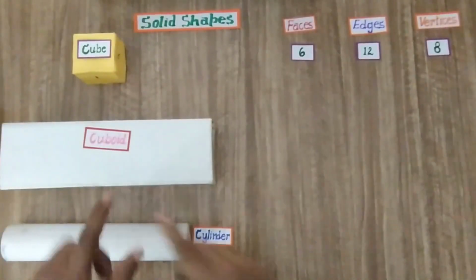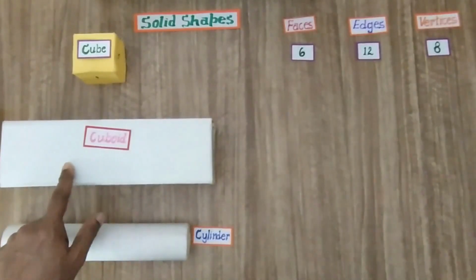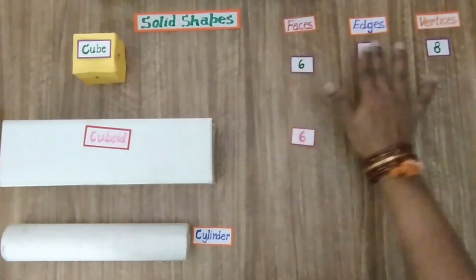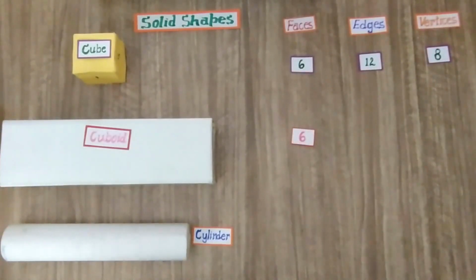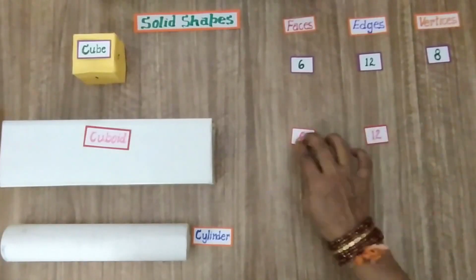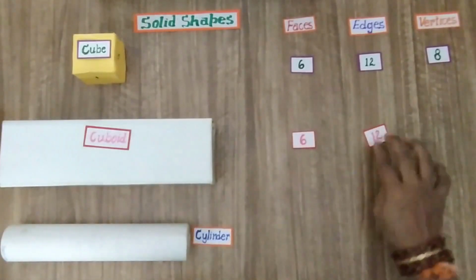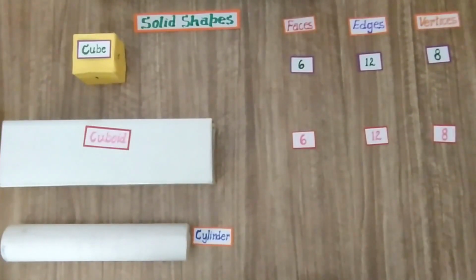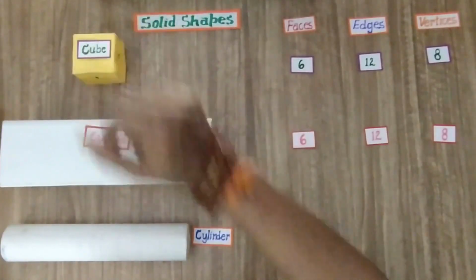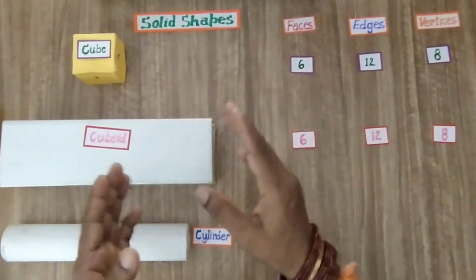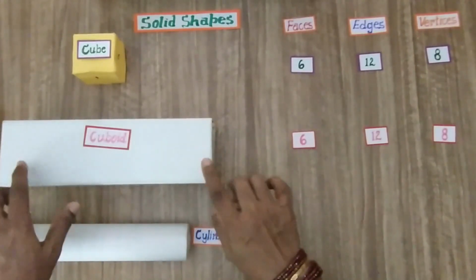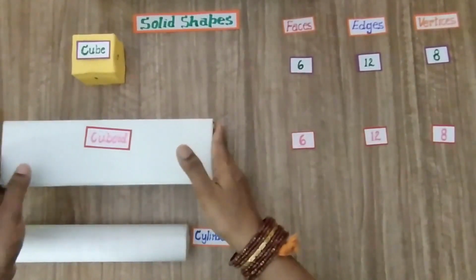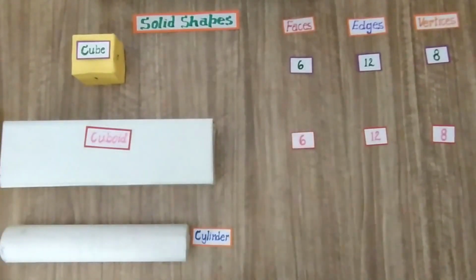Similarly, we can move on to cuboid. How many faces does a cuboid have? Cuboid also has 6 faces. And edges, how many edges? It also has 12 edges and 8 vertices. Only the difference is, all the faces of a cube are square in shape, but the cuboid has rectangular faces. That's the difference between cube and cuboid.